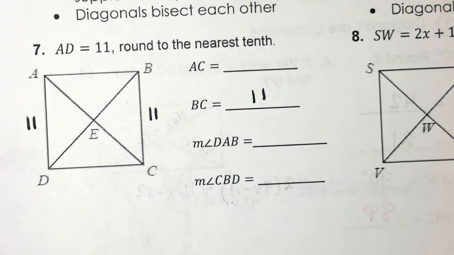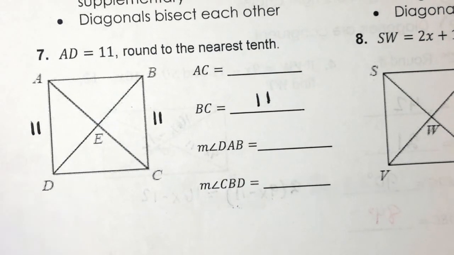The measure of angle DAB. Chris, what's the measure of angle DAB? I'm coming back. I want to see if you learned anything.